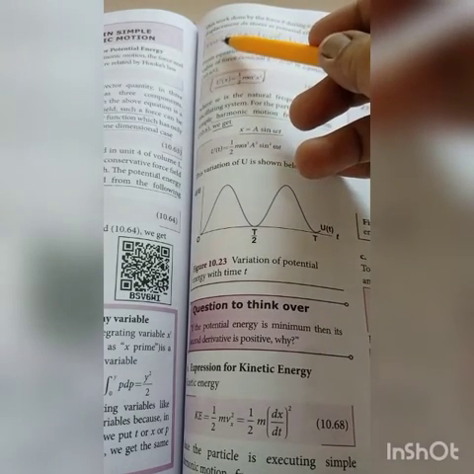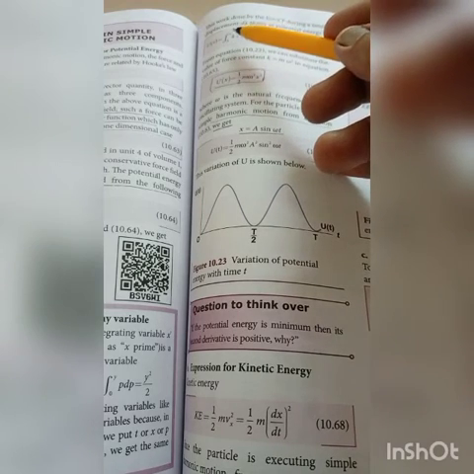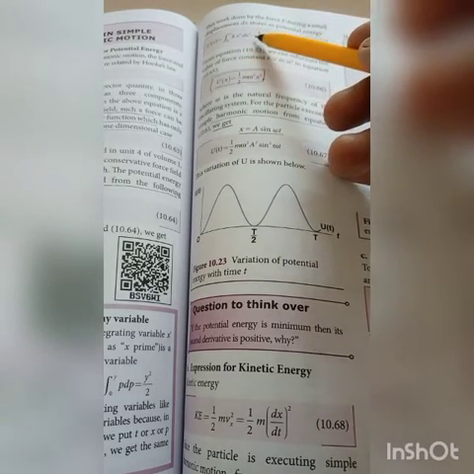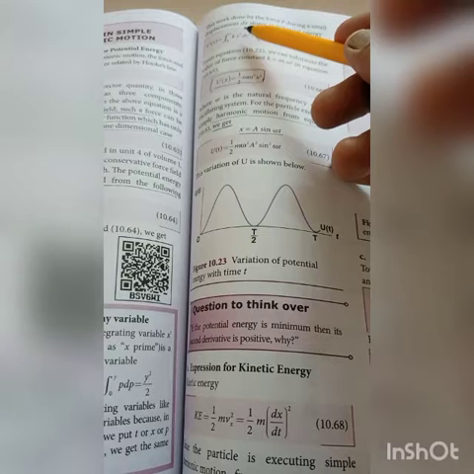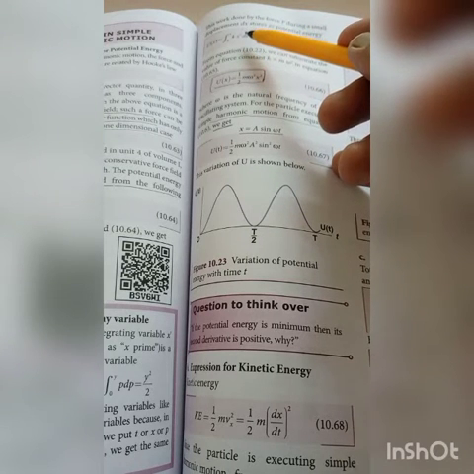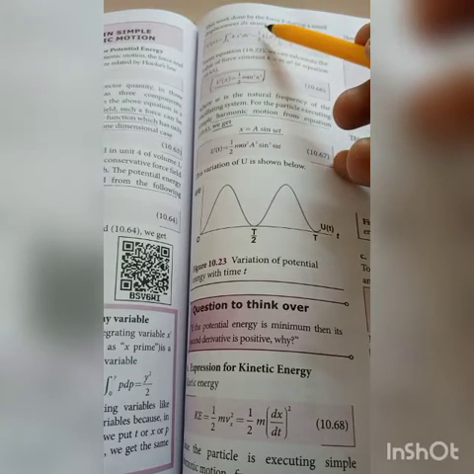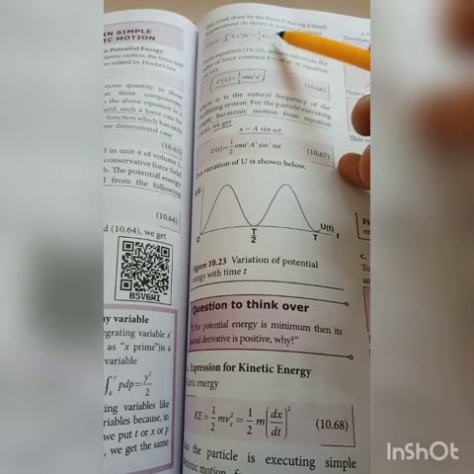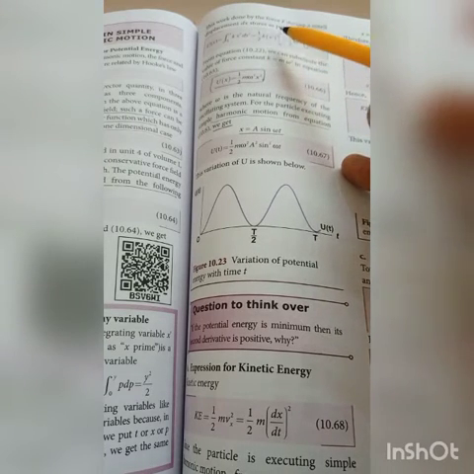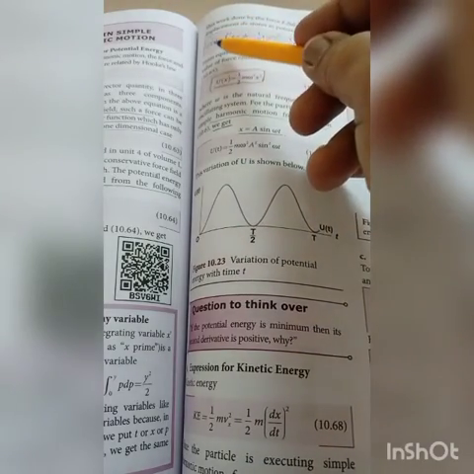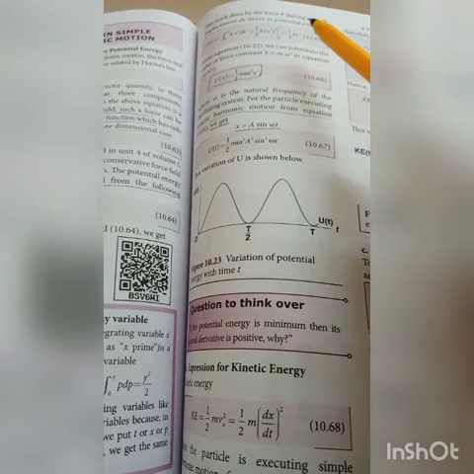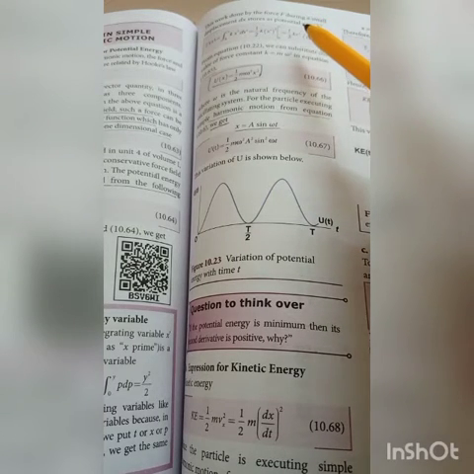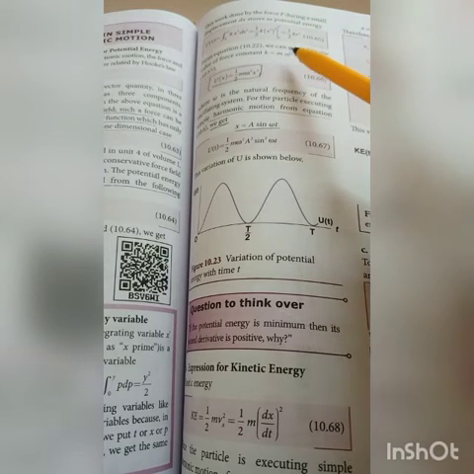So u of x is equal to the integration from 0 to x of kx dash dx dash, which is equal to half. When you integrate this, you will get x dash square by 2. As a result, the above equation will become half kx dash square from 0 to x. After substituting the upper limit and the lower limit for x dash, you will get u of x is equal to half kx square. And we all know that the value of the force constant K is equal to m omega square.